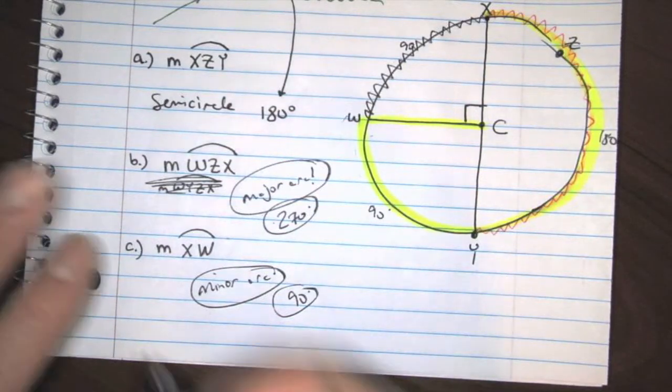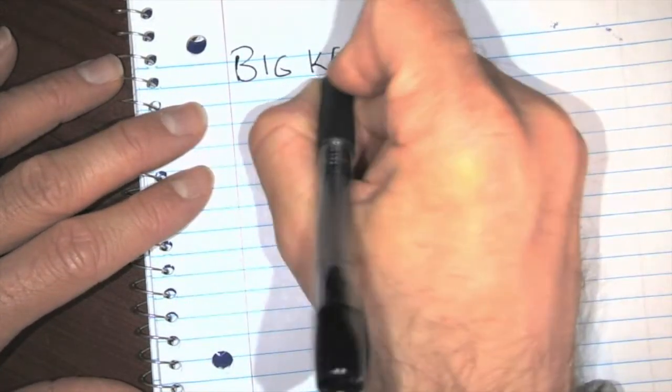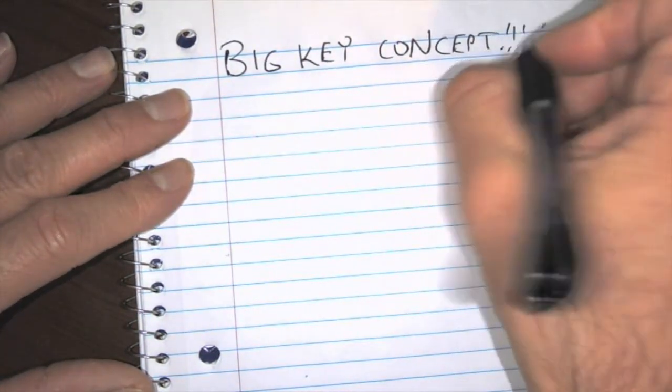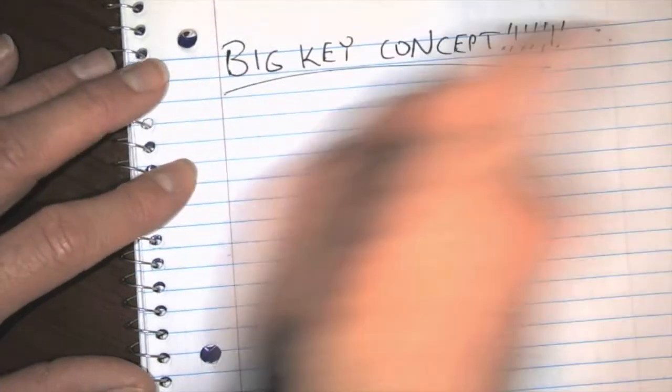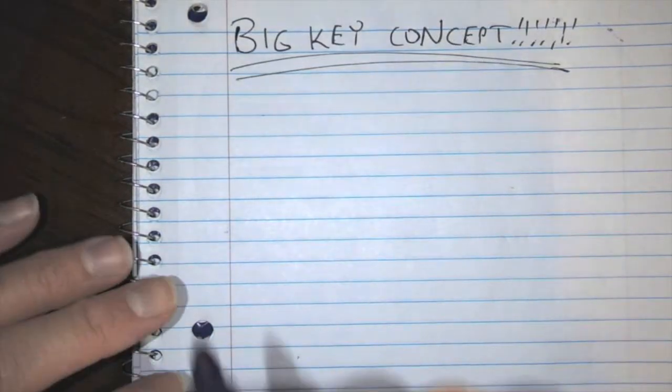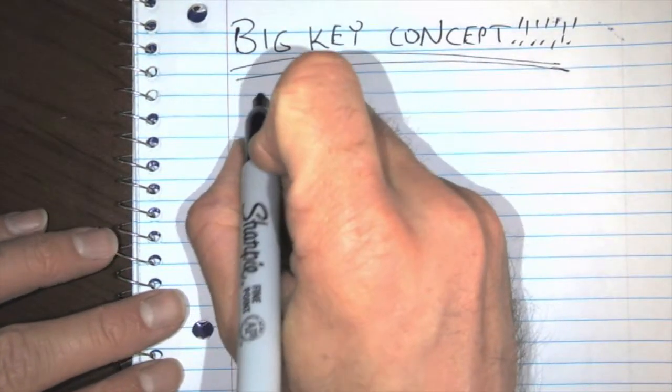Flipping my page. Make a squiggle. I got a big key concept coming to all of you. Big key concept. Throw a couple exclamation points after that. Here we go. I gotta get the old permanent marker out. Big key concept. Go ahead and write this down.